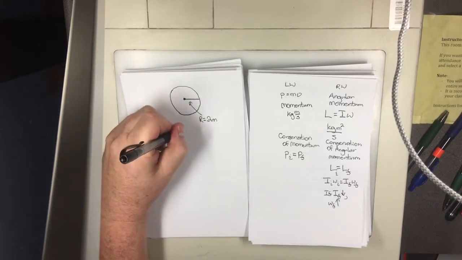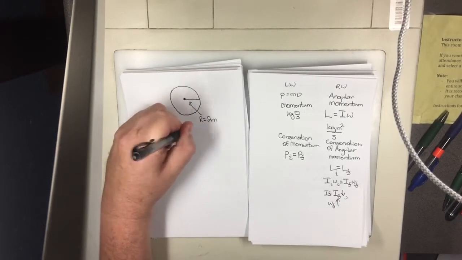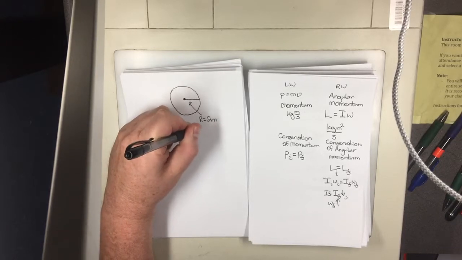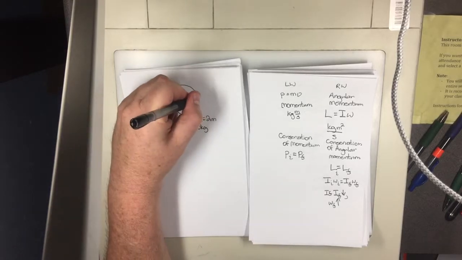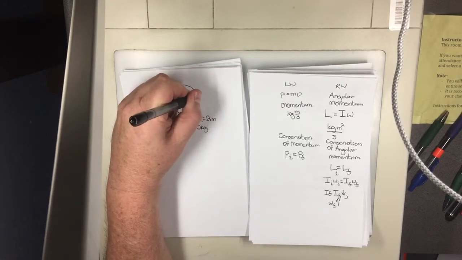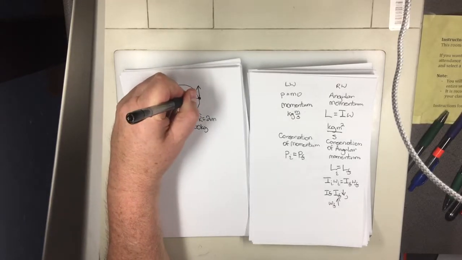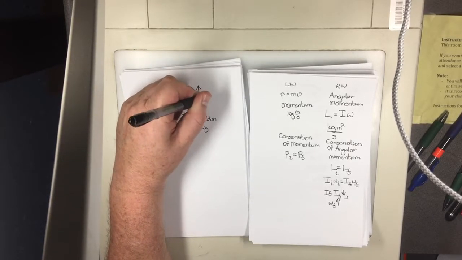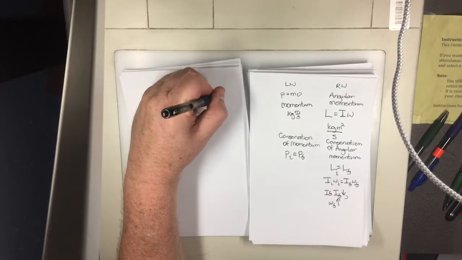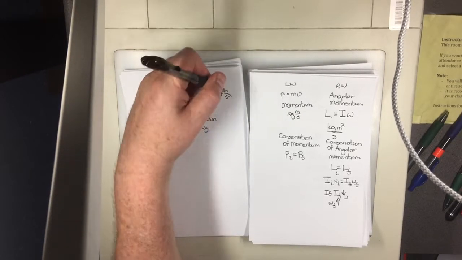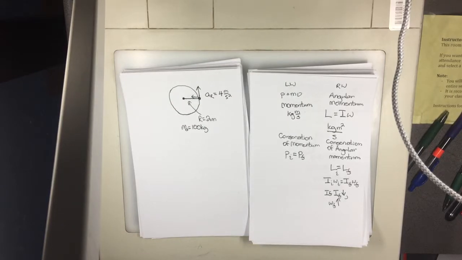And the mass of the disc is 100 kilograms. And I want initially, this is the thing I'm going to make different, the AR of this thing rotating initially to be 4 meters per second. Half a G, a little bit less than half a G, is entirely legitimate in order to hold on. It's not that big of a deal.